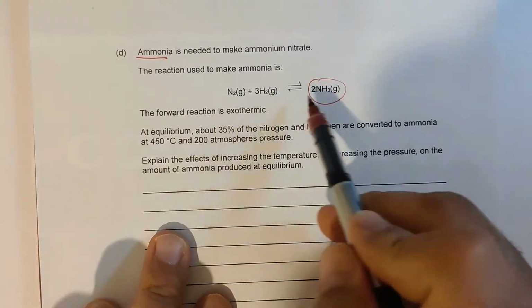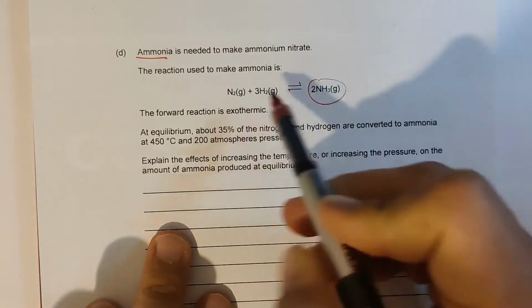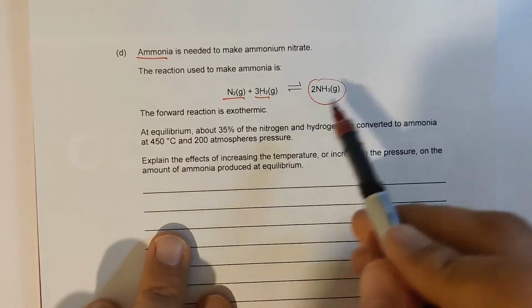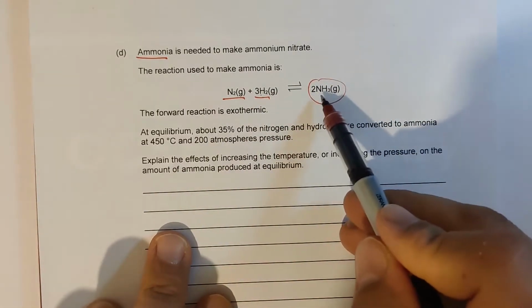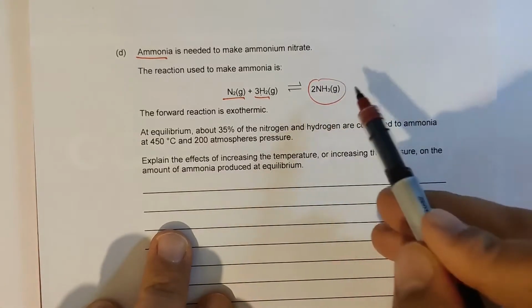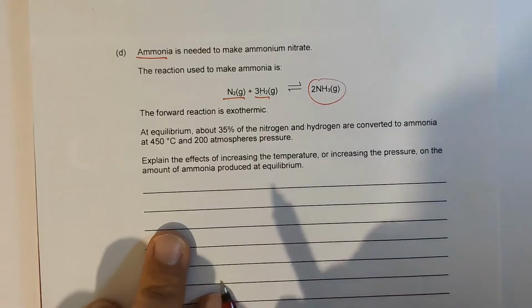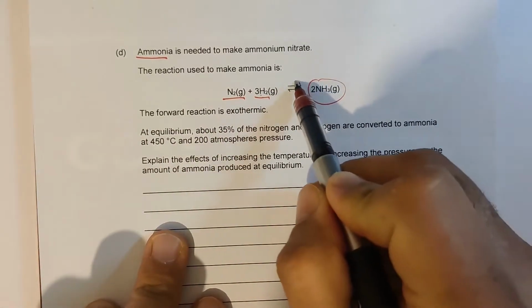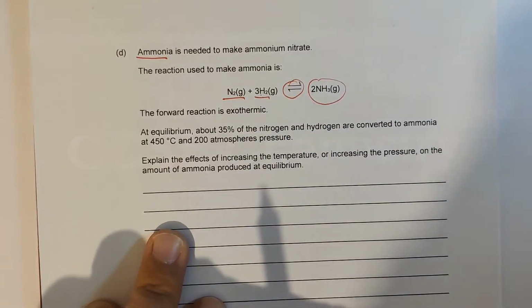Ammonia is made of nitrogen and hydrogen, so they have that much nitrogen, that much hydrogen, and then you get two molecules of ammonia. Okay, so the forward reaction is exothermic. If you look at this here, it's telling us that it is a reversible reaction.